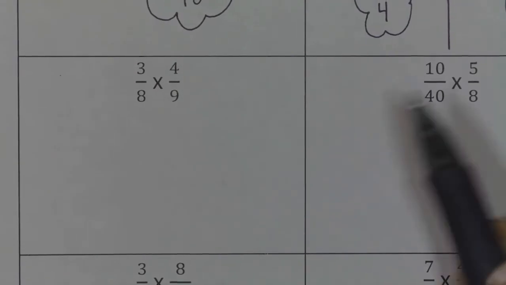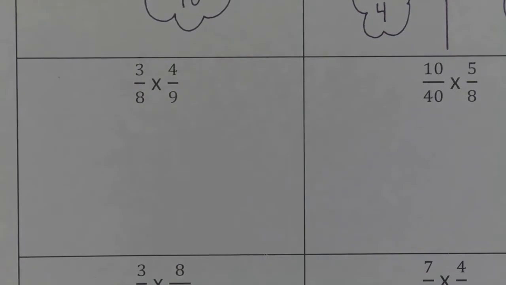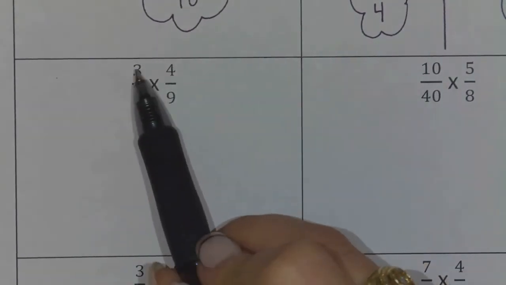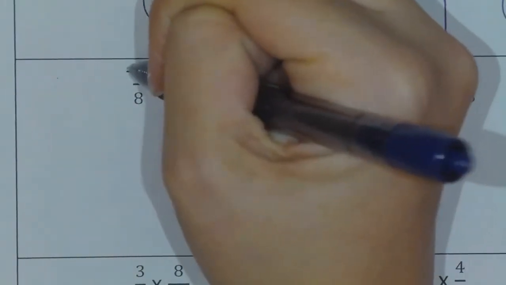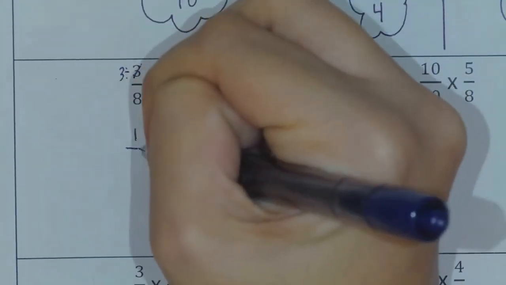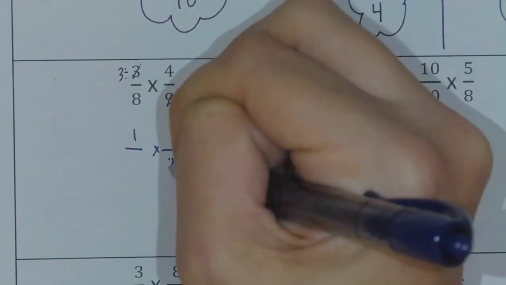Okay, so I'm going to jump down and I'm going to do 3/8 times 4/9. So I like to cross simplify. So I'm going to look at my numbers that are across and I see 3 and 9, and they both have 3 in common. So 3 divided by 3 would give me, and I'm actually going to rewrite it down here, would give me 1. 9 divided by 3 would give me 3.